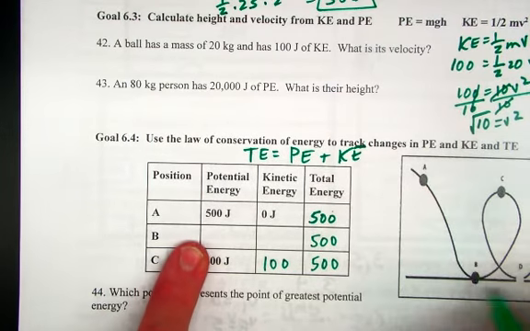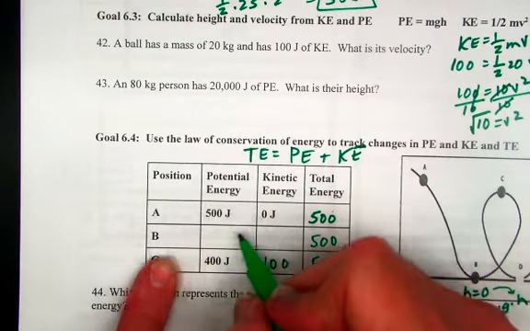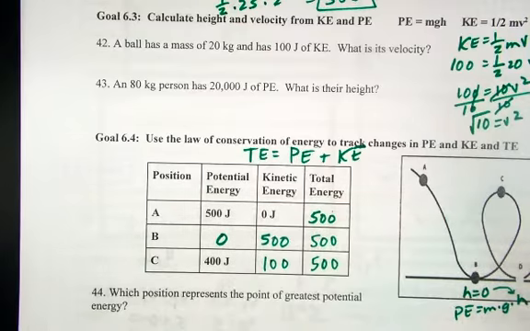For part B, we know that it's at the bottom. Height is 0 at the bottom. So potential energy, which is m times g times h, if you plug a 0 in for h, then the potential energy is 0. So that means all of the energy must be kinetic at that point.